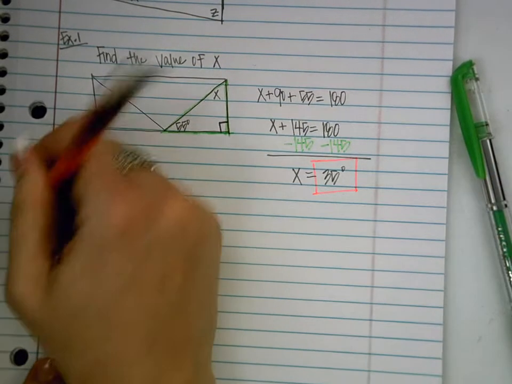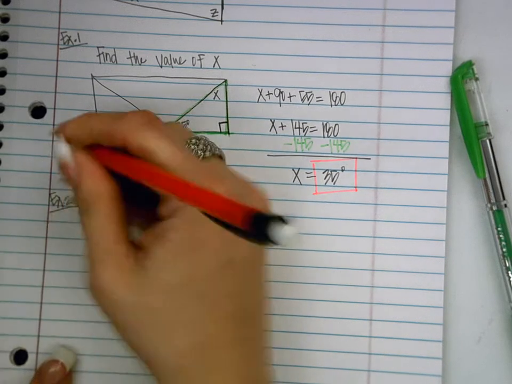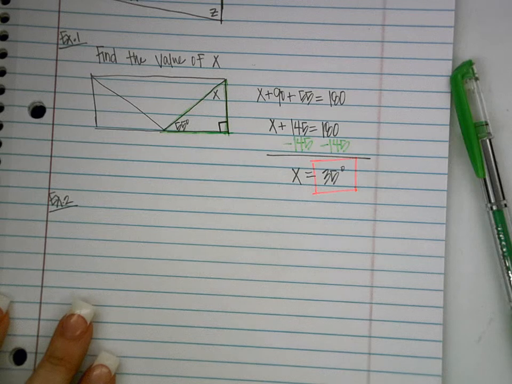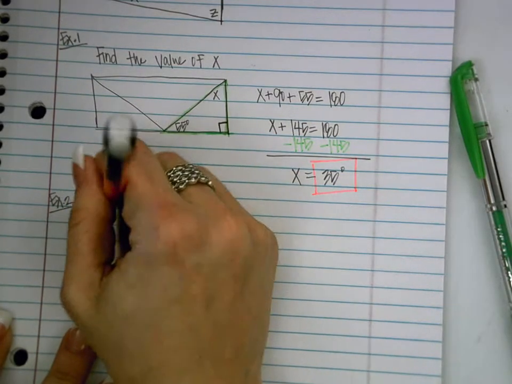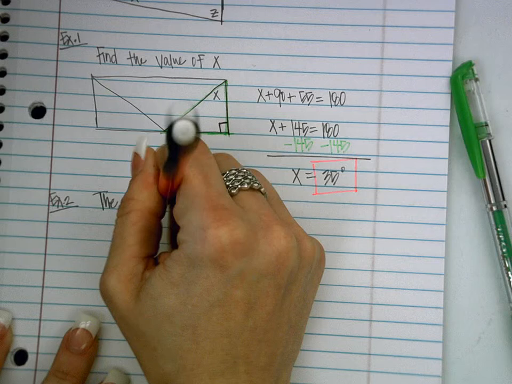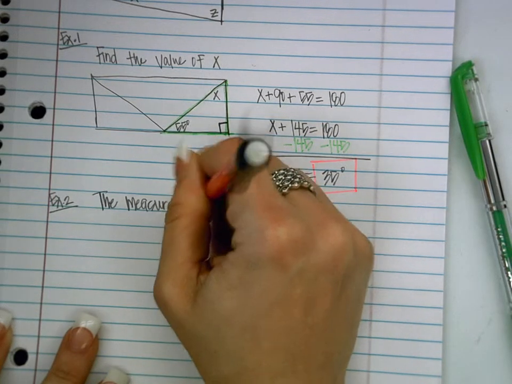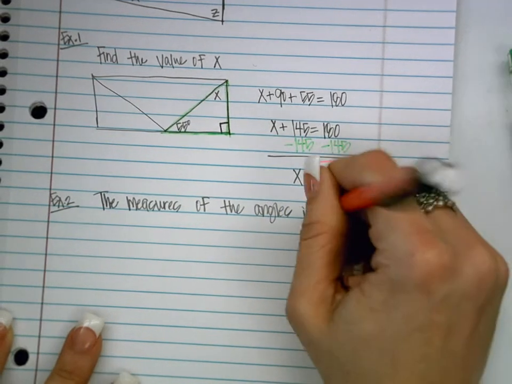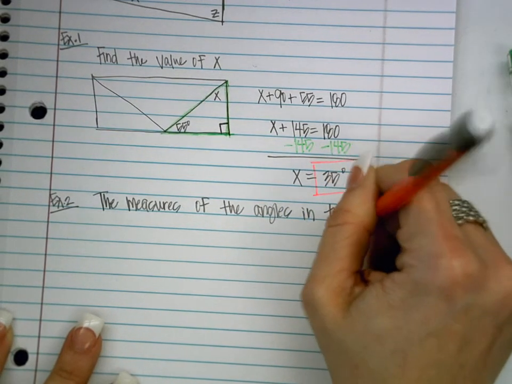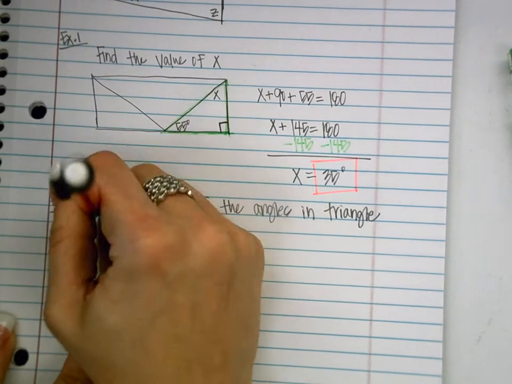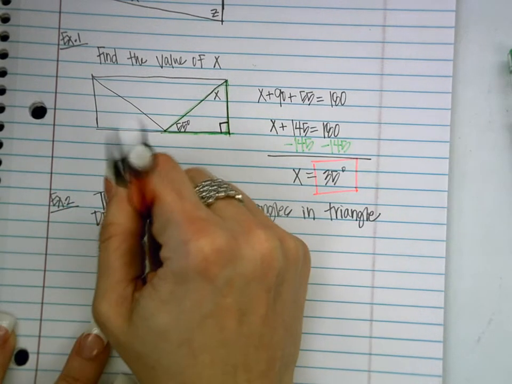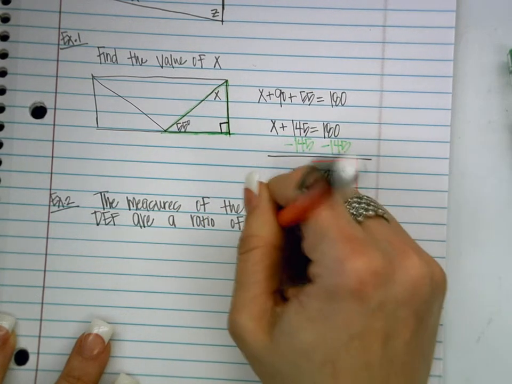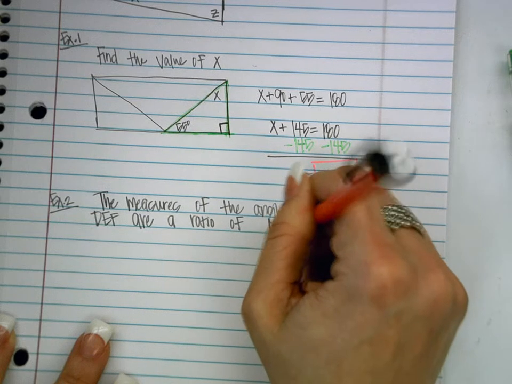How about if I told you for example number 2? The measures of the angles in triangle DEF are a ratio of 1 to 2 to 3.